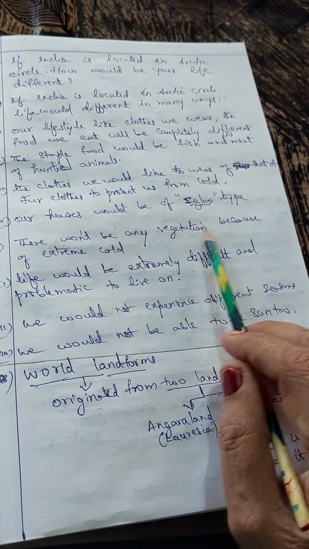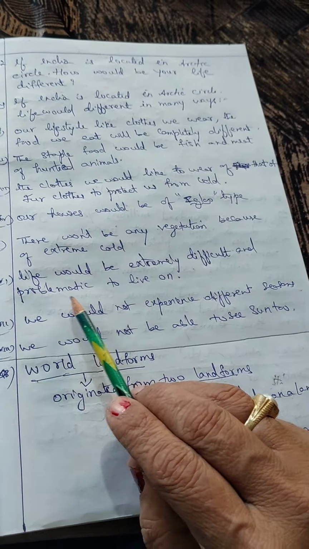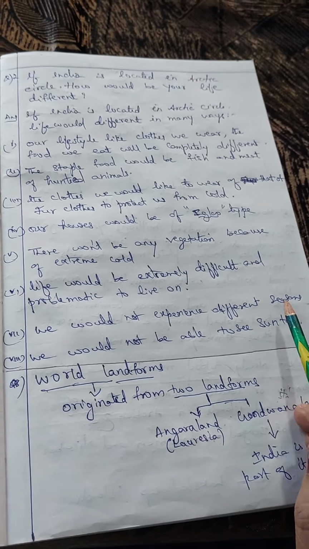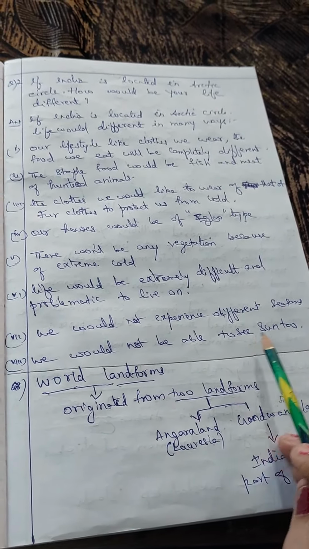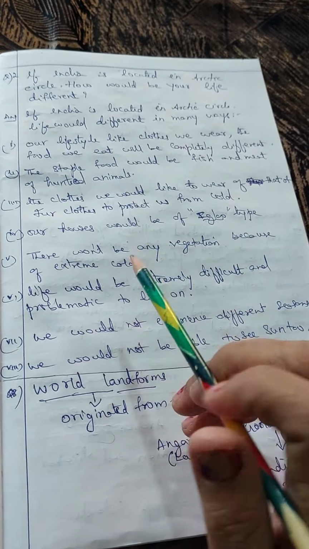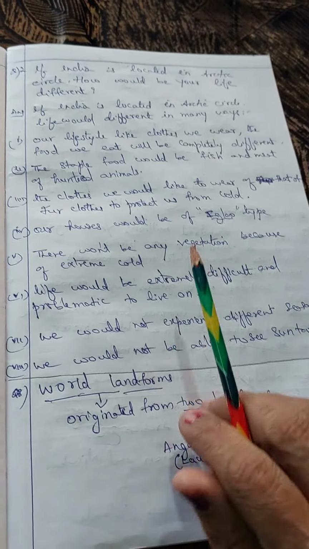There won't be any vegetation because of extreme cold. Life would be extremely difficult and problematic. We would not experience different seasons. We would not be able to see the sun too. This is how the answer is presented, and this question is also mostly for 2 marks only. If you write this much, it is enough for 2 marks, children.